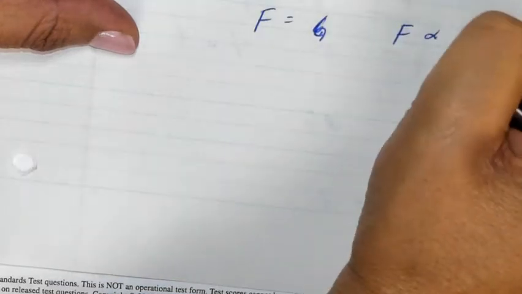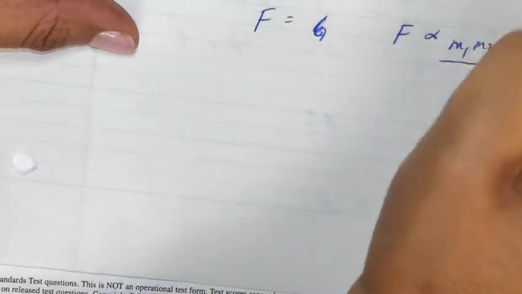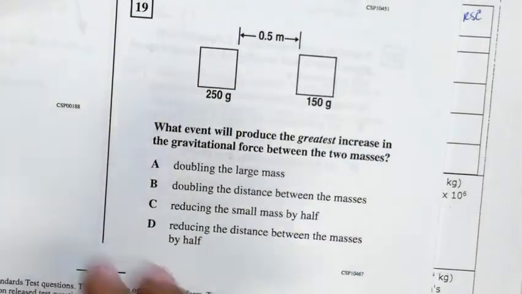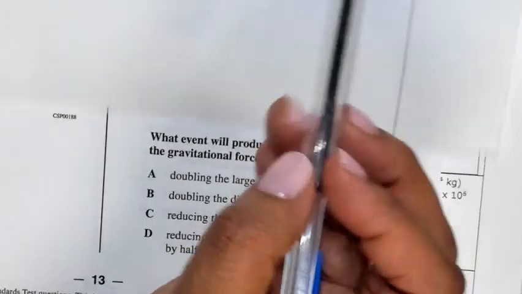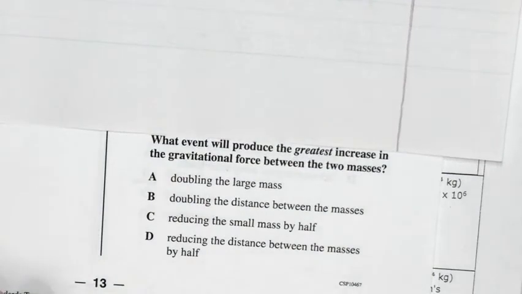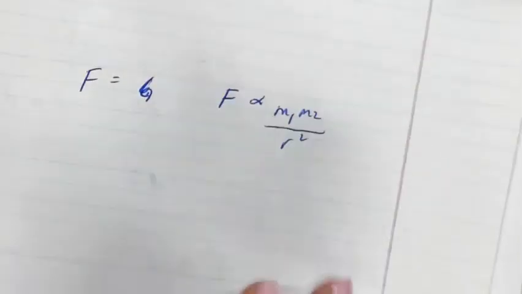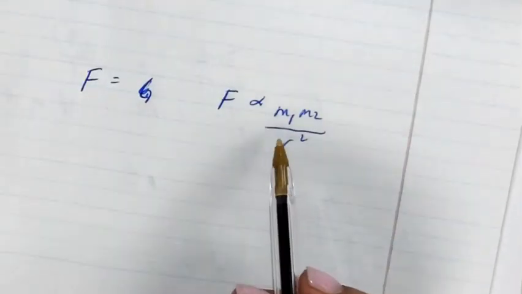You're still going to look at proportions. I could do F equals G M1 M2 over R squared and plug in all those numbers. Oh, they want me to double the large mass. Well, I'm going to plug 250 in here. I'm going to plug 150 in here, and I'm going to use 0.5. You can do that with every single one of them. So if you're having trouble with the proportions, yes, go through and do the math. Plug in all the numbers. Or you can just look at the proportions.